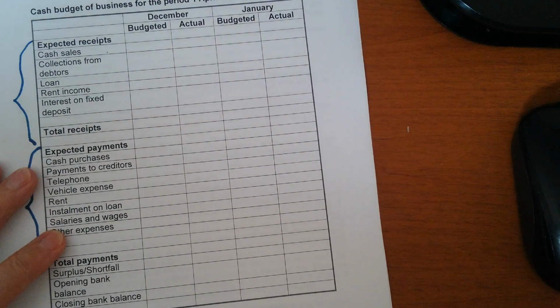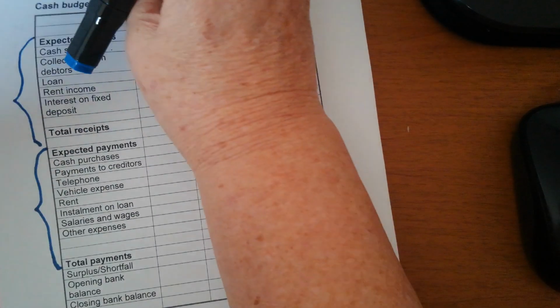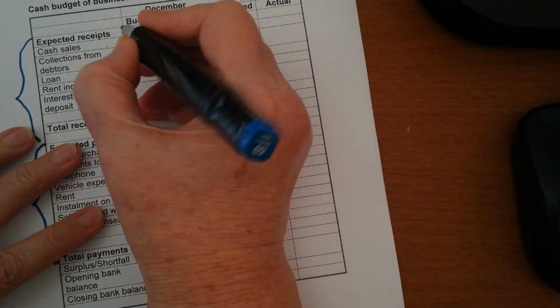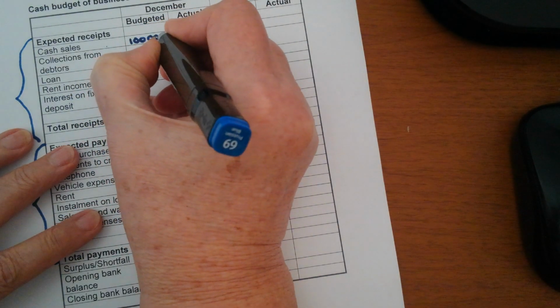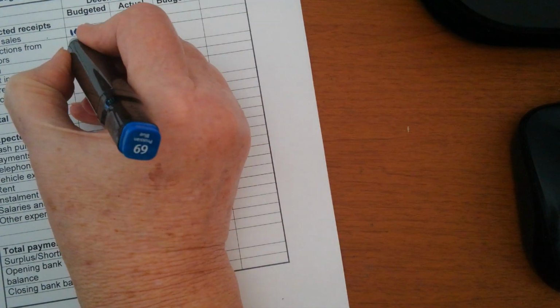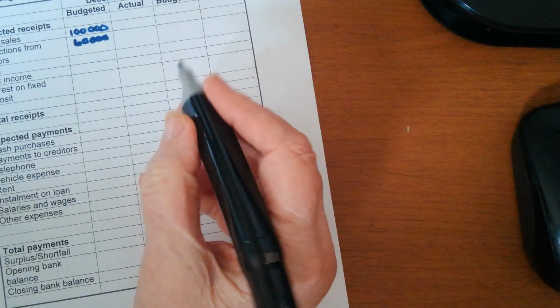So say for instance my cash sales is 100,000. So I expect my budgeted figure that I want for December is 100,000. I hope that I will get 60,000 from my debtors.